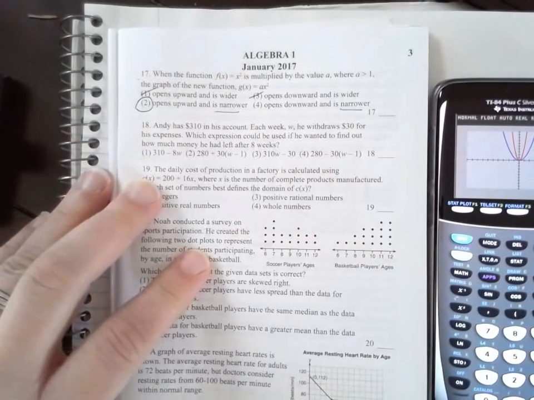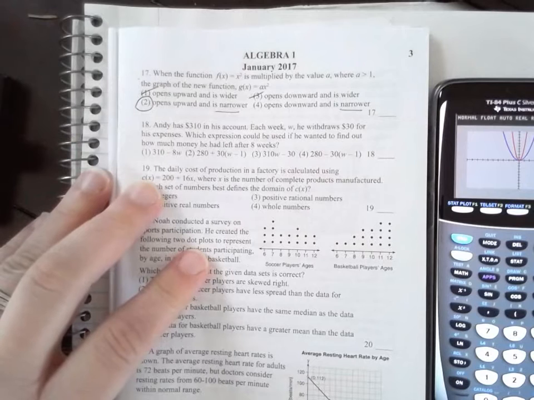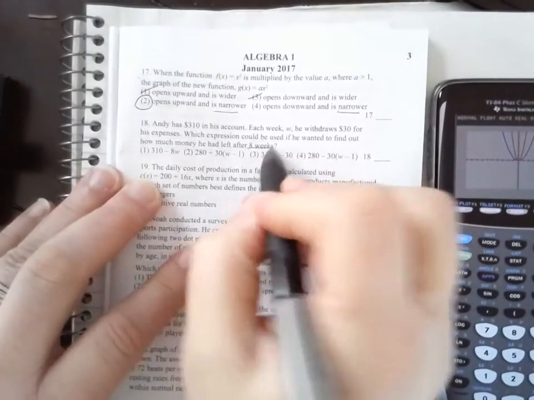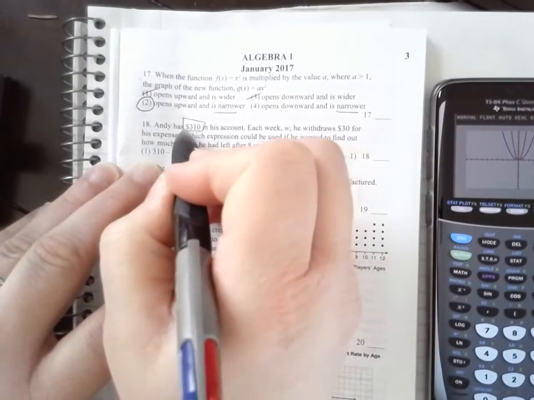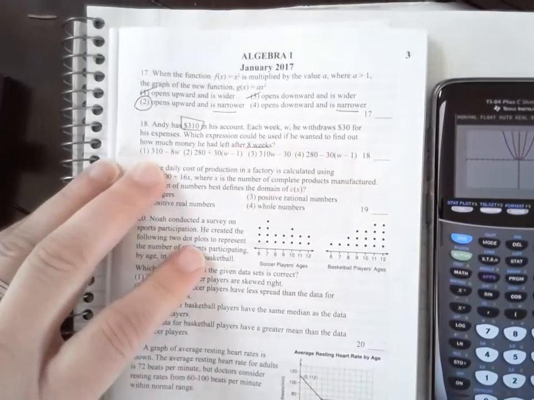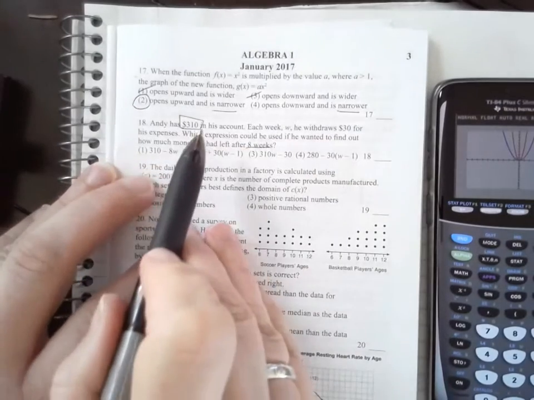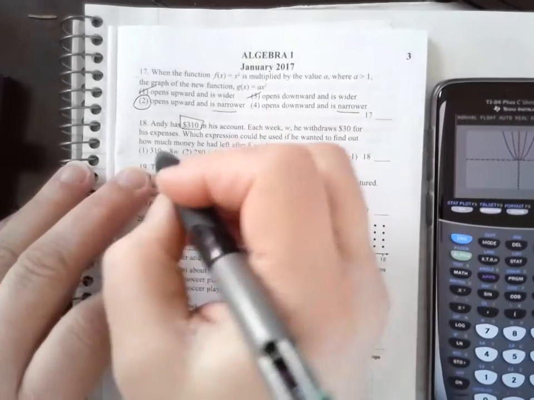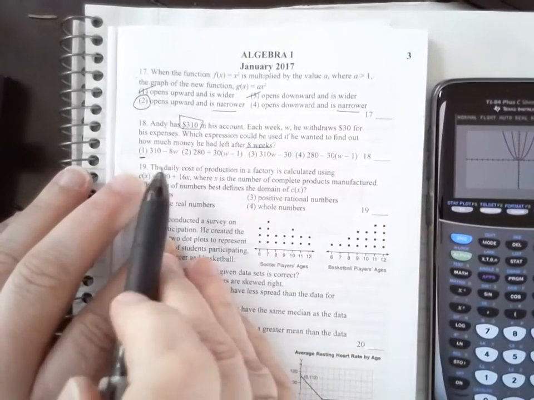Andy has $310 in his account. Each week he withdraws $30 for his expenses, which expression could be used if you wanted to find out how much money he had left after 8 weeks. He starts with 310. This is otherwise known as the y-intercept in our linear equation. So 310 would be our initial amount. I'm seeing 310 only show up here, so I'm going to go with this for a second.